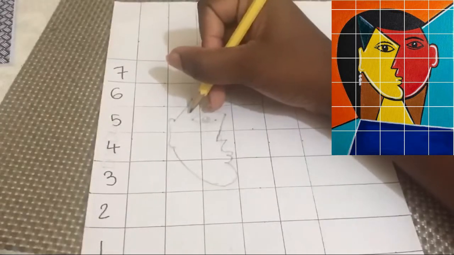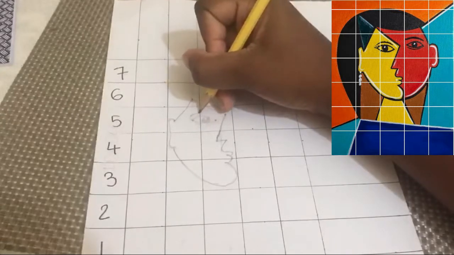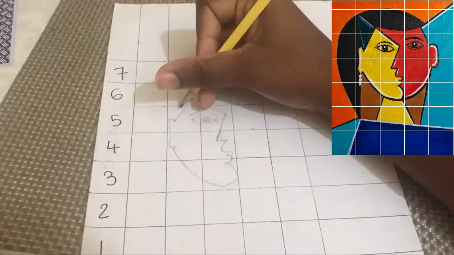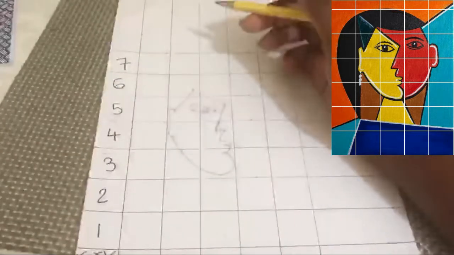And the eyebrow is right on top of it. You don't need necessarily to measure as much, because you know right on top of the eye, the eyebrow is, and it's not touching any of these other lines that we created. So we have the first half of the face.